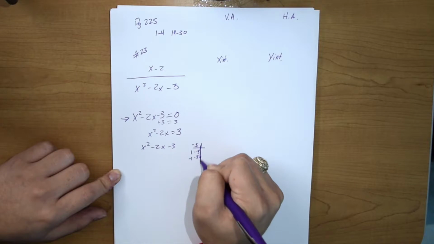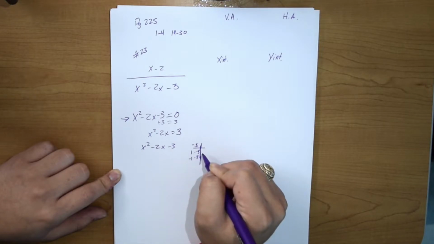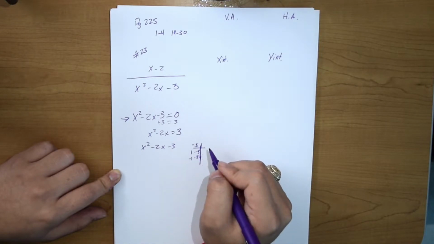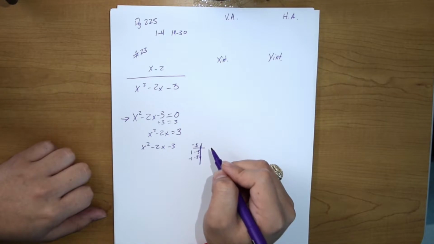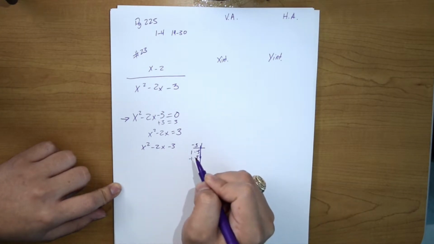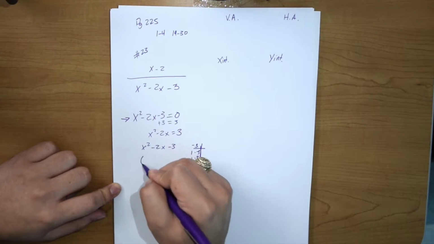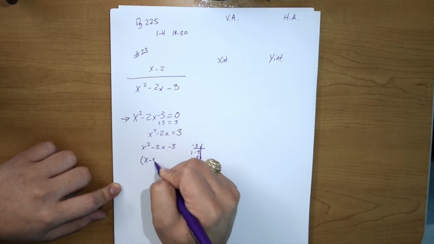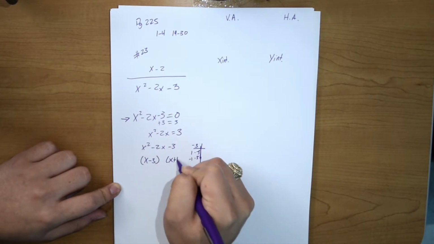Which one of these adds up to negative 2? Graham. 1 plus negative 3. Yes. So there's going to be x minus 3 times x plus 1.